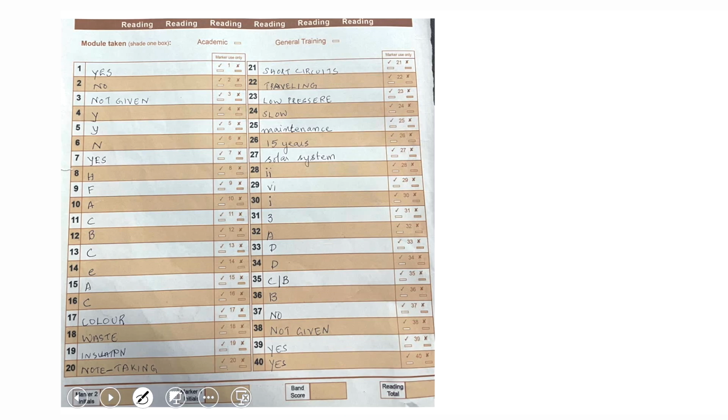Now here is a sample answer sheet of reading. Now on the basis of what we have analyzed so far, what are the things that we have to keep in mind while doing the different question types in IELTS reading? Let's check these answers. Now assuming that it's not necessary that we need to know what the questions are, just to check whether there is any inconsistency in the answers.